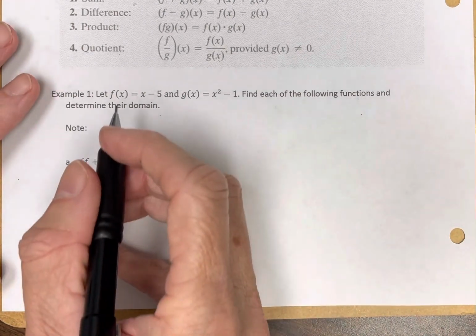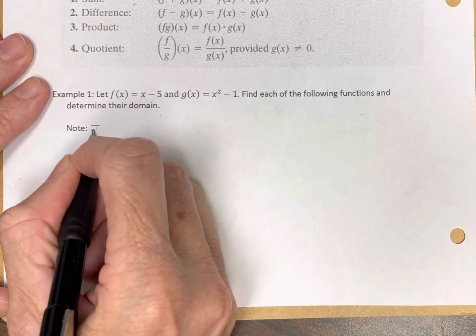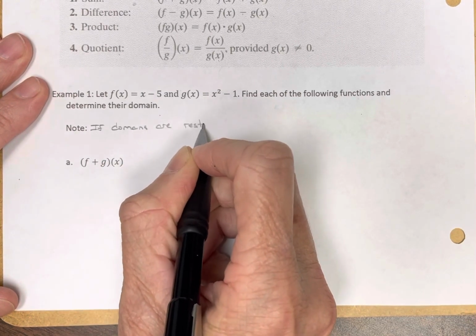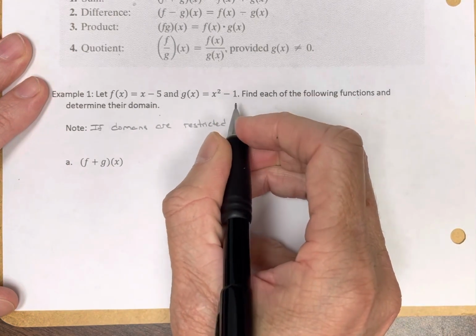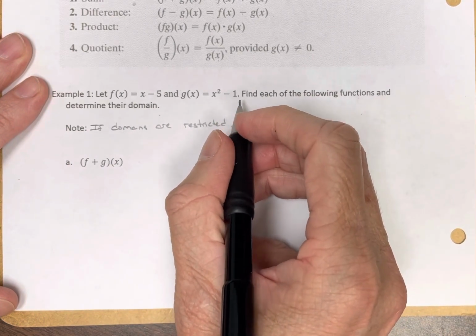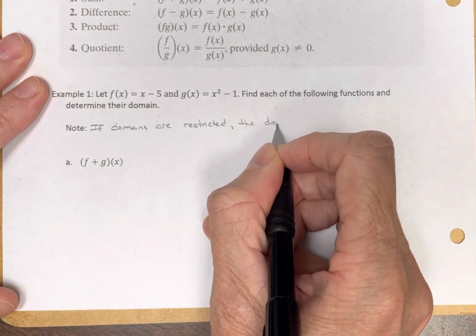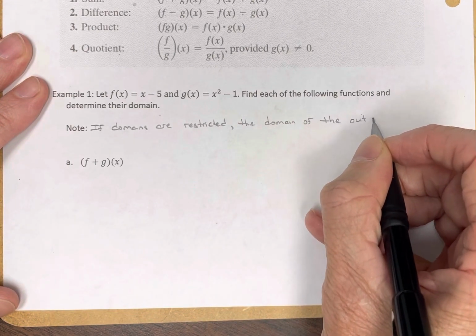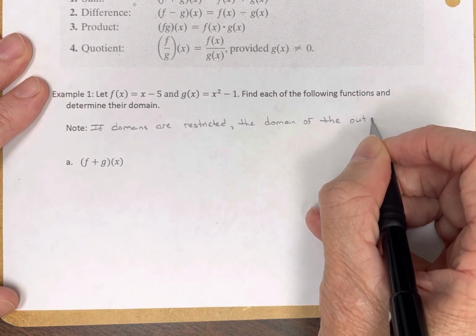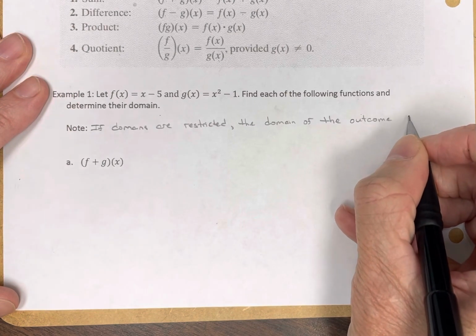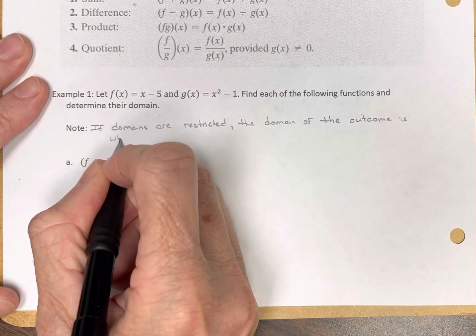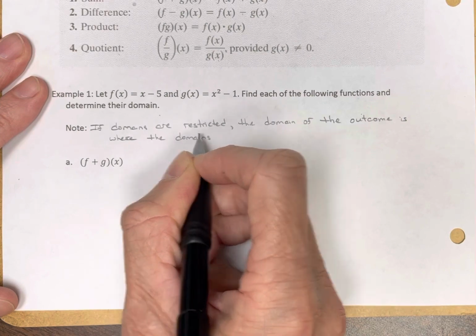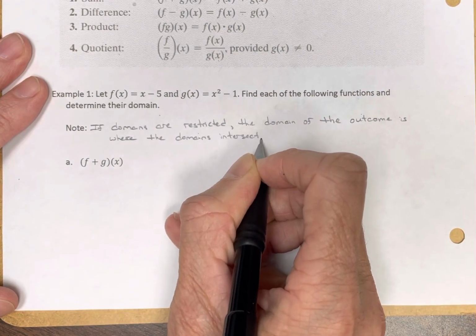So note, if the domains are restricted, the domain of the outcome, the domain of the combination, is where the domains intersect. And we'll see that in our division problem.